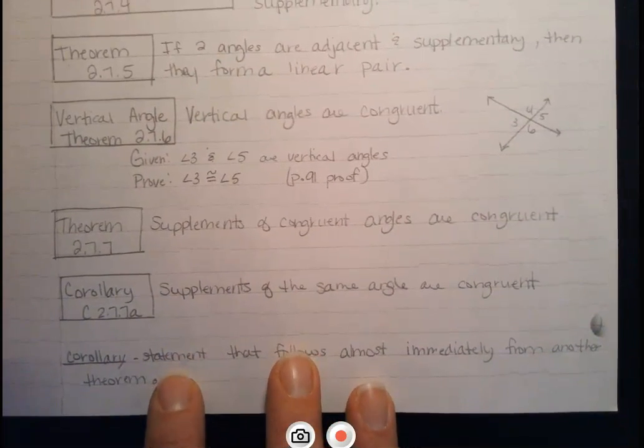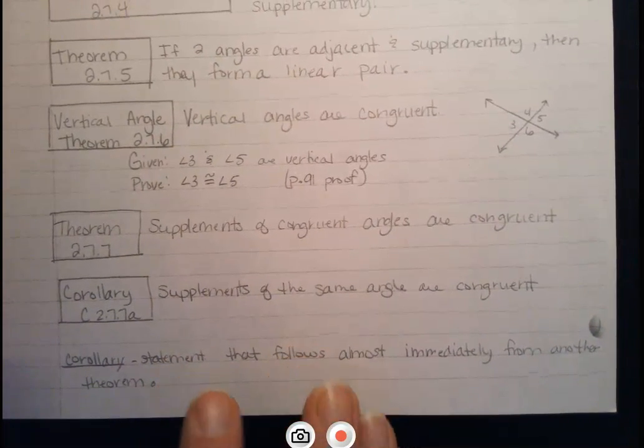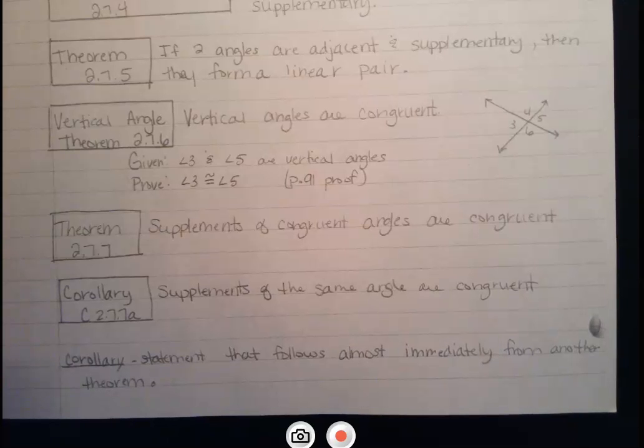All right, so the next theorem. If two angles are adjacent and supplementary, then they form a linear pair. So now we're working backwards. If we know that they're adjacent and supplementary, we can call them a linear pair. The vertical angle theorem: vertical angles are congruent.